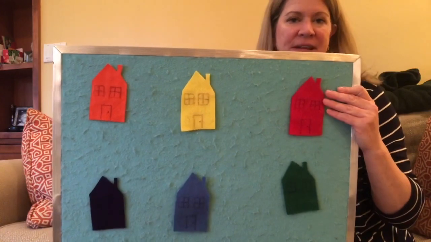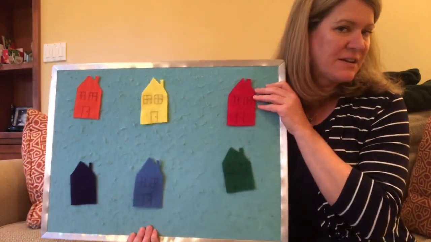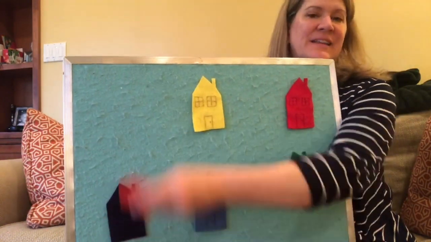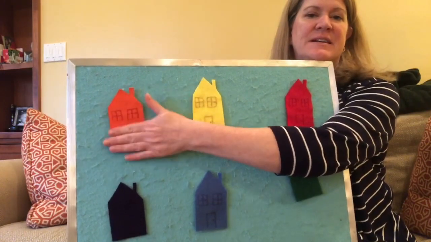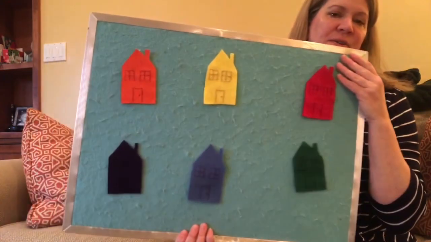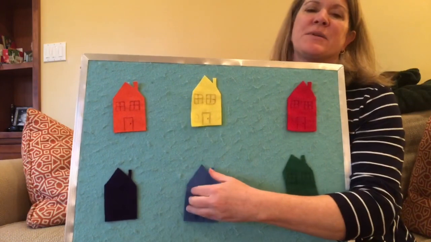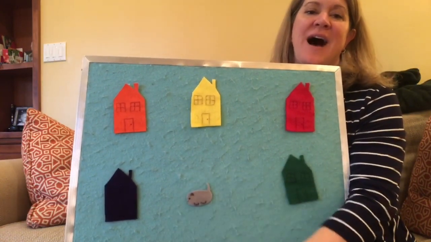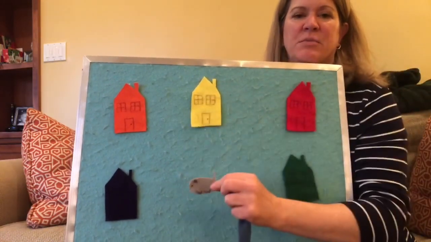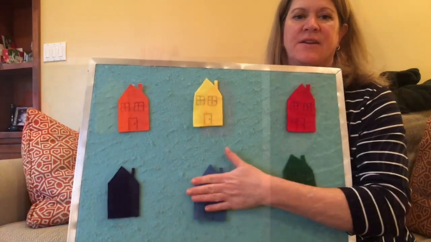Little mouse, are you in the, what color? Orange, all right. Not in the orange house. Little mouse, are you in the blue? Let's try blue. There's the mouse. Little mouse is in the blue house. All right, I'm gonna hide the mouse again, and then you're gonna have to guess.